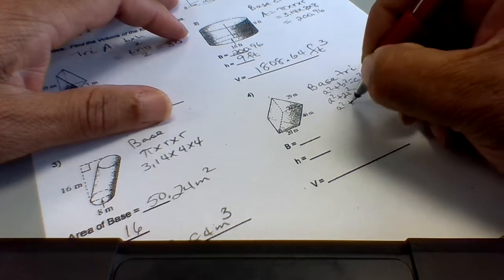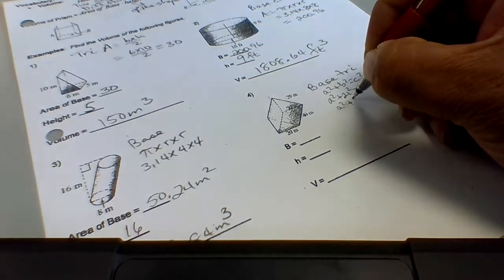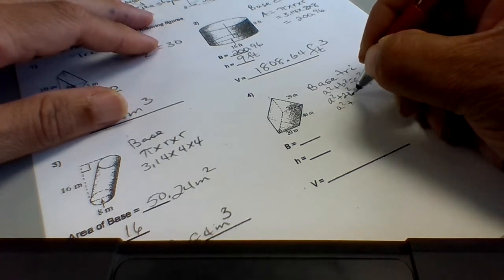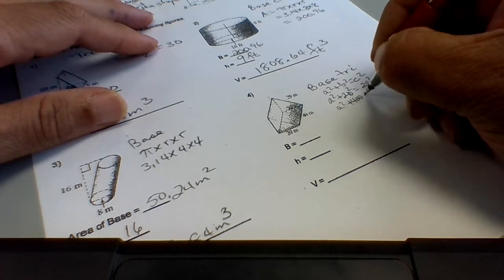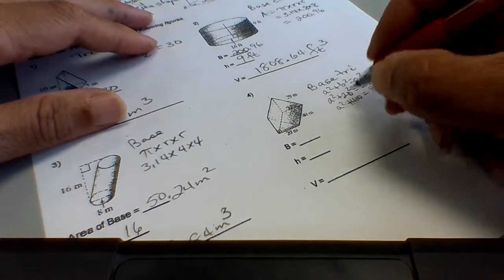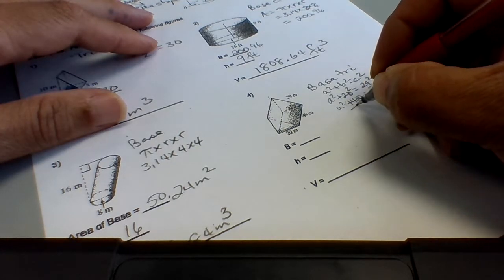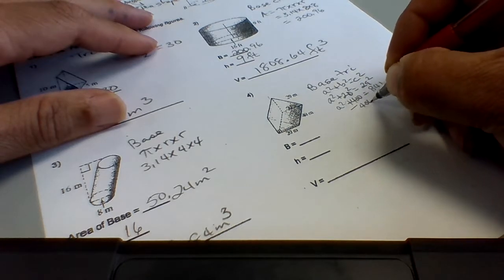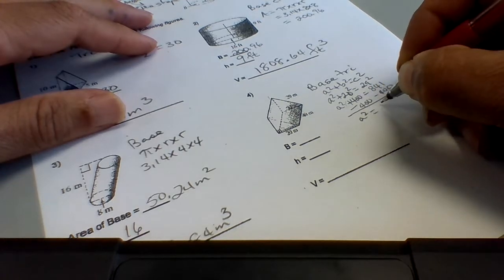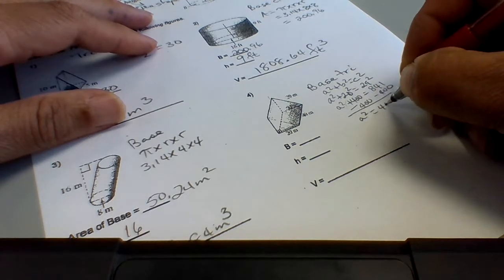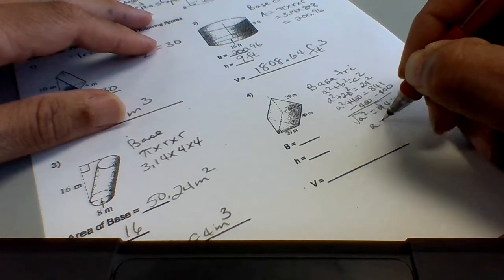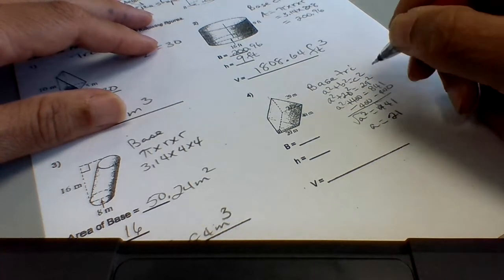A squared plus 400 is equal to 841. Subtract 400. So a squared is equal to 441. And take the square root of both sides. So a is equal to 21.